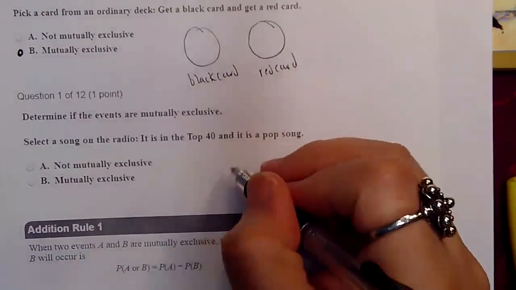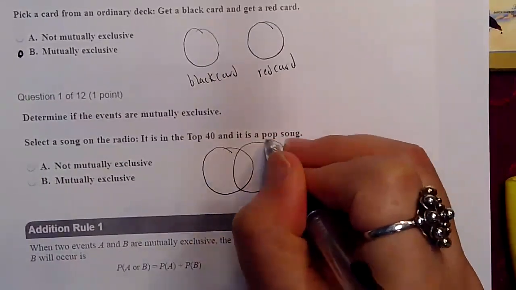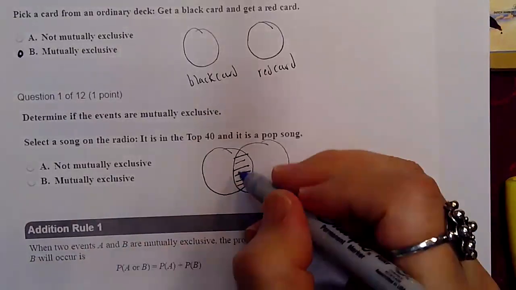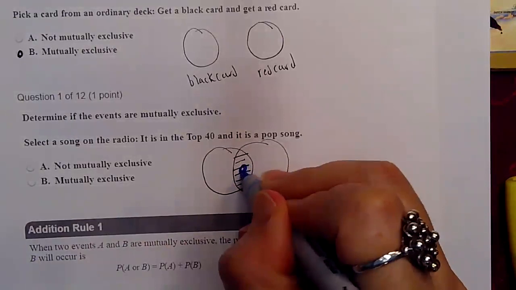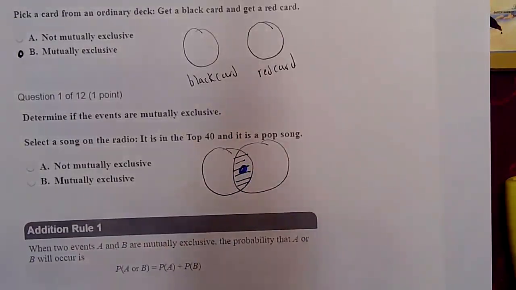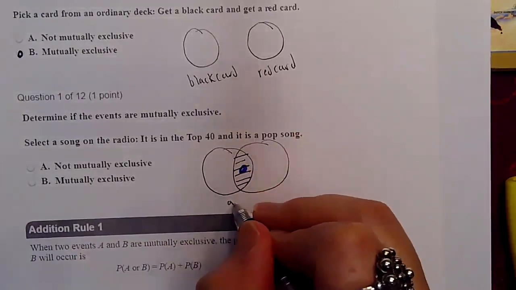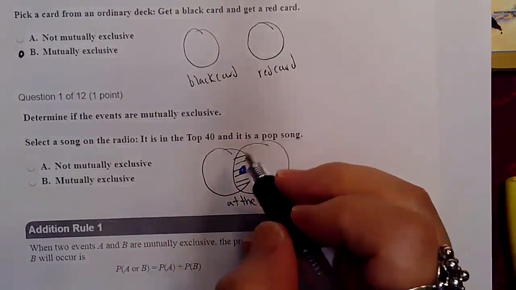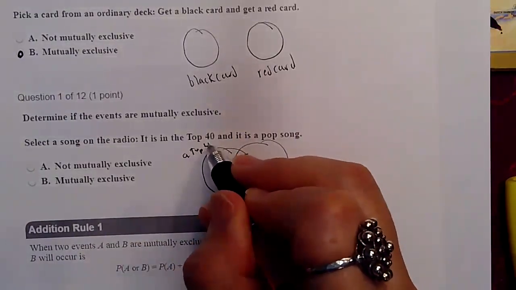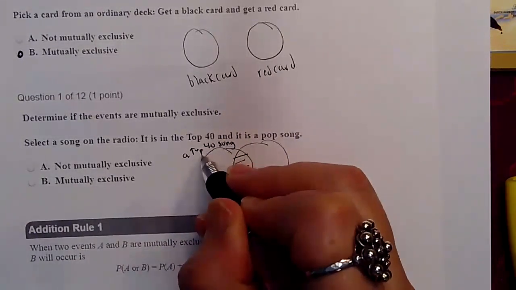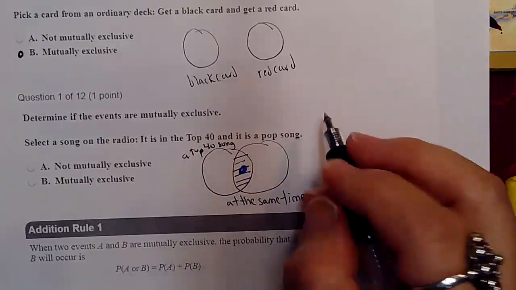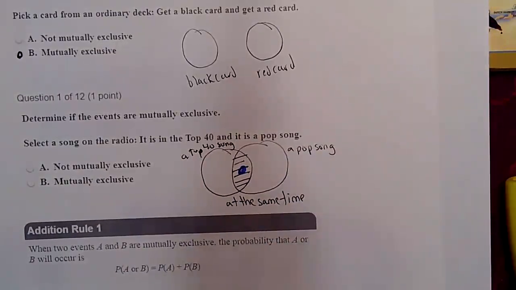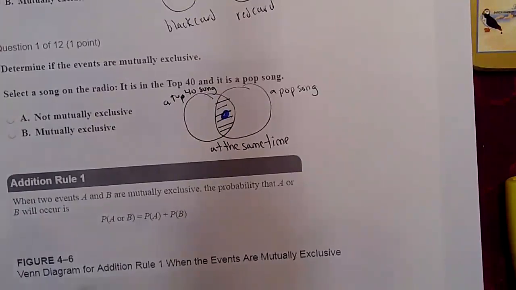So yeah, we could see that happening, that the song happens to be at the same time a top 40 song and a pop song. So this is not mutually exclusive.